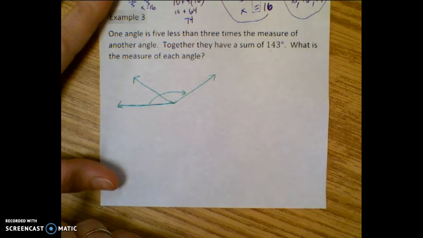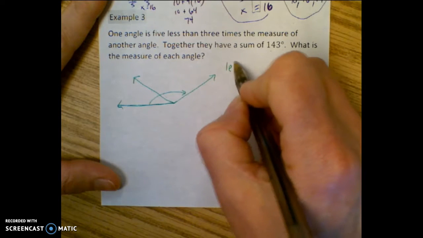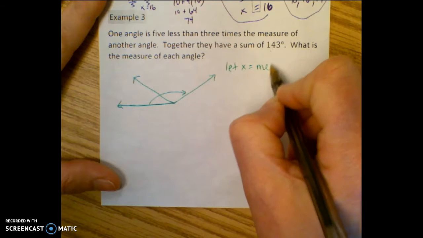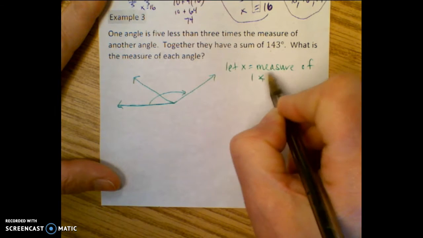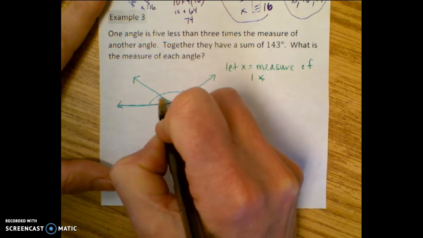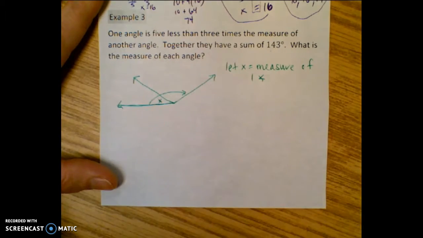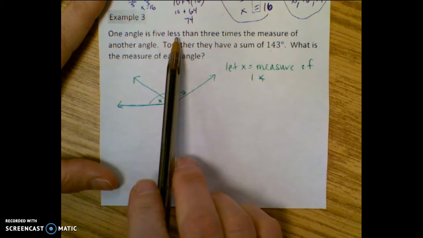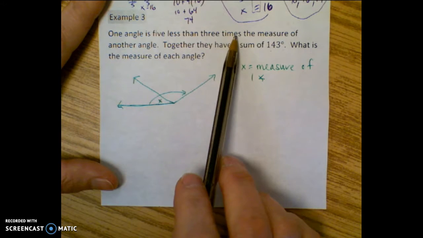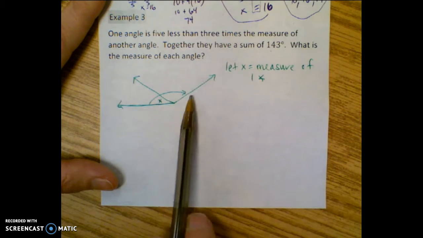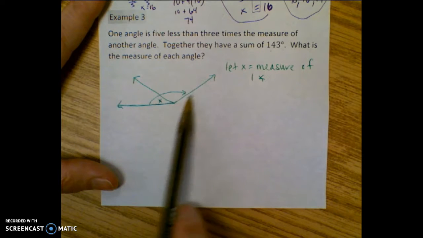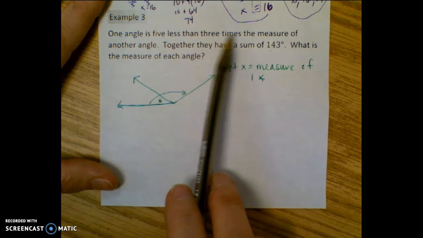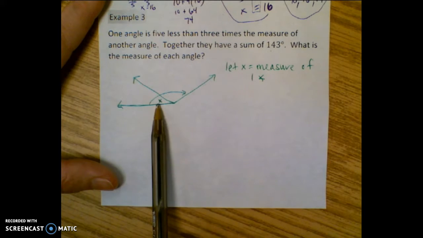Get that down first. We're going to let x equal the measure of one of our angles. And we'll make this little one x this time, because the other angle is 5 less than 3 times the measure of the other. So this time, my diagram is going to look a little better because this is 5 less than 3 times the measure of this one.